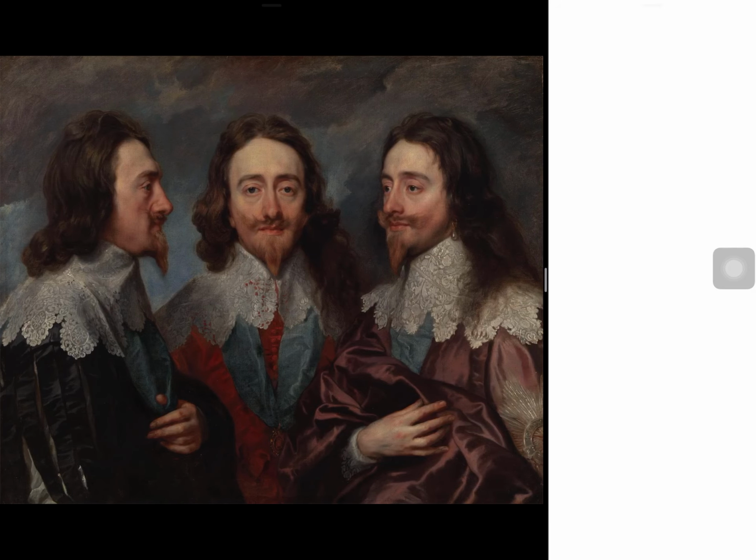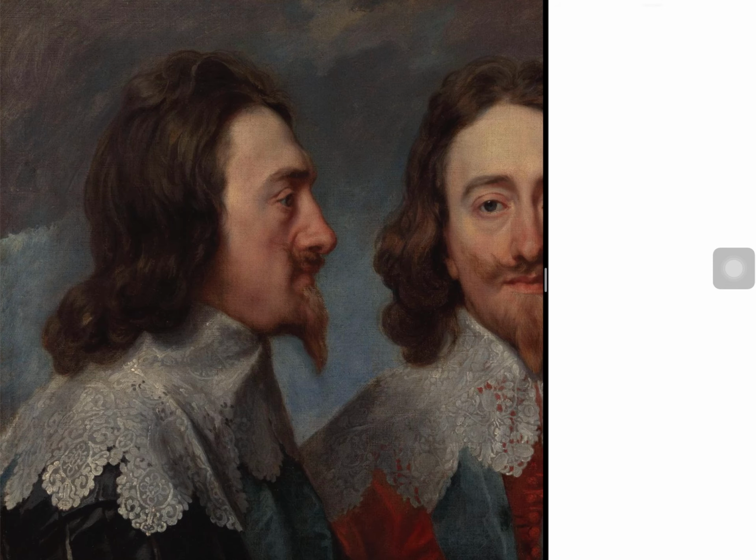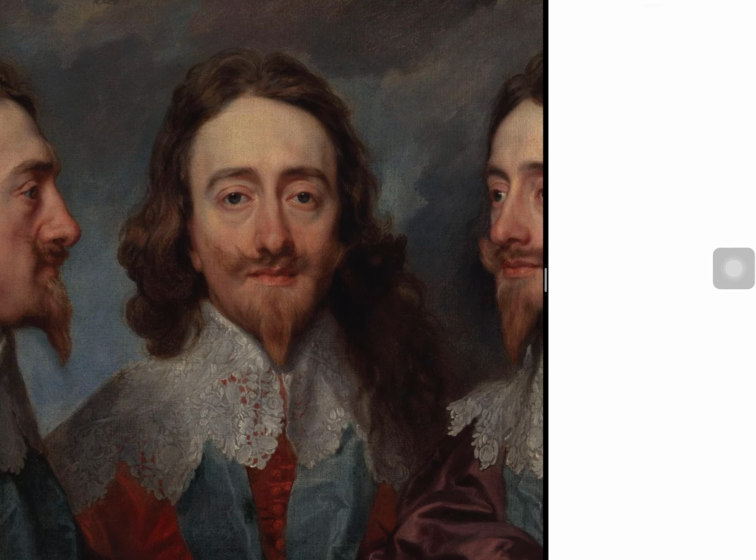Here's a really cool painting by the great portrait artist Anthony van Dyck. And he somehow got the King of England, Charles I, to pose for him for this. It's kind of like a showpiece painting where he's showing off how he can paint the same person from 3 different angles.